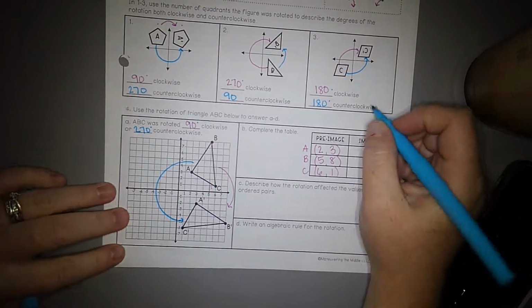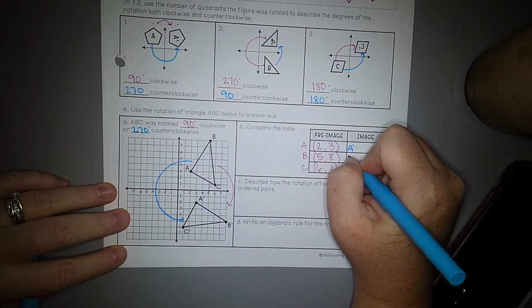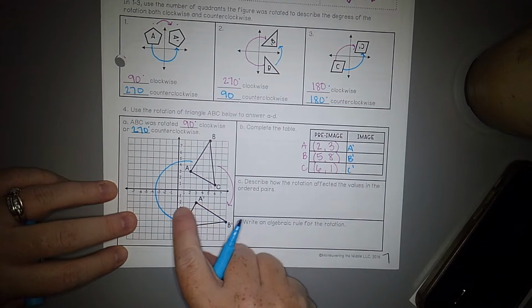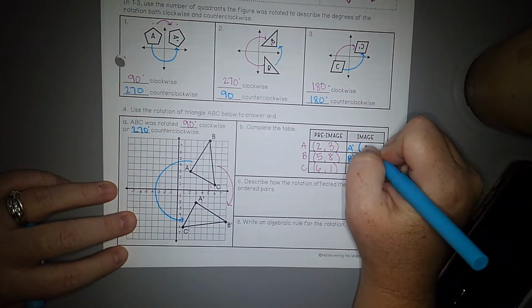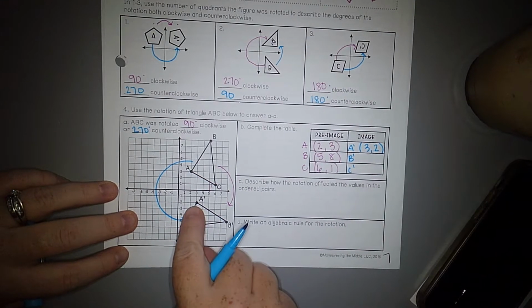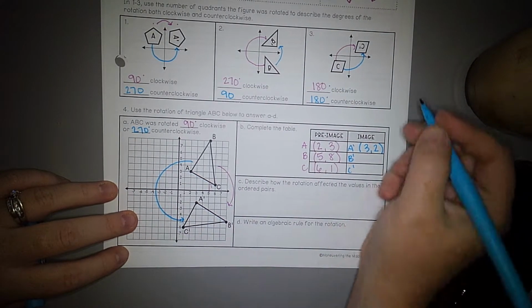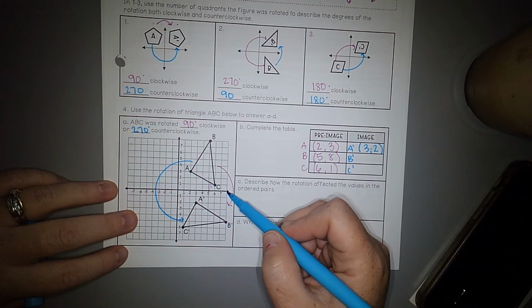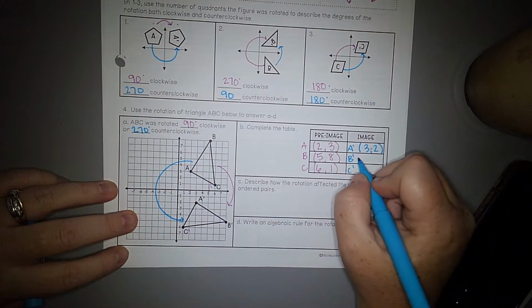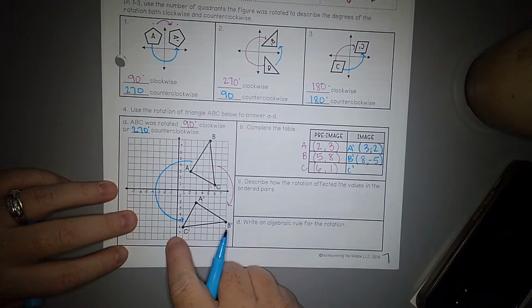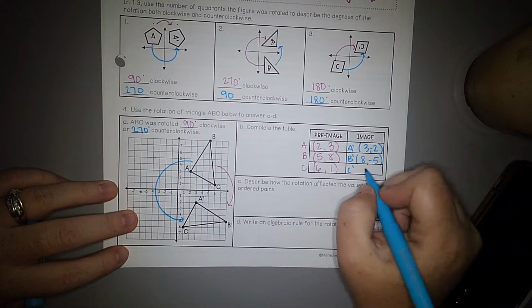Your prime, your image points. So we have A prime, B prime, C prime. A prime is 3, and this is negative 2 because we're below. Negative 2. B prime is 8, negative 5. And C prime is 1, negative 6.